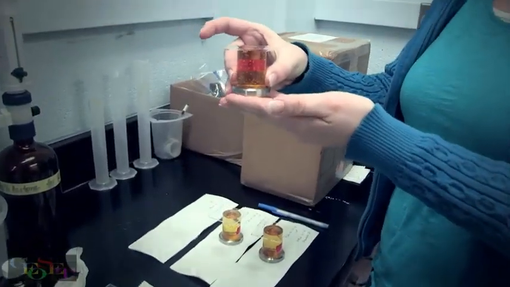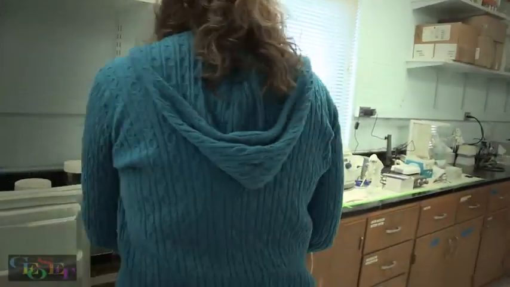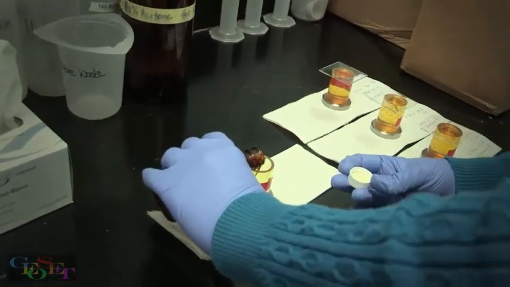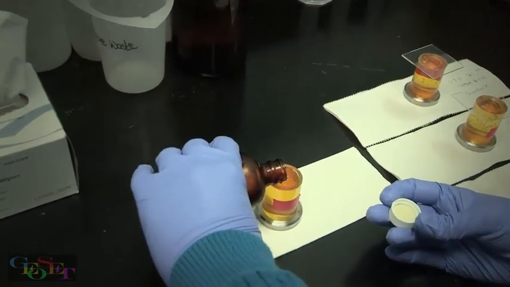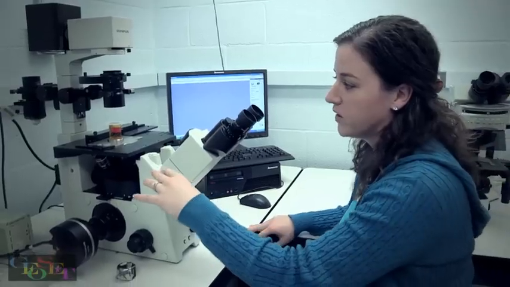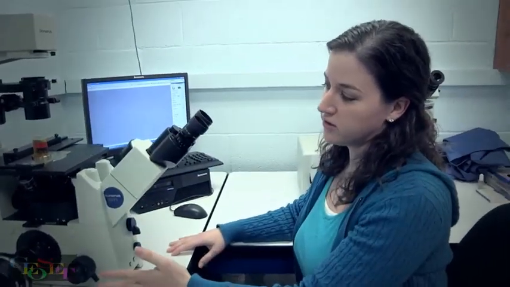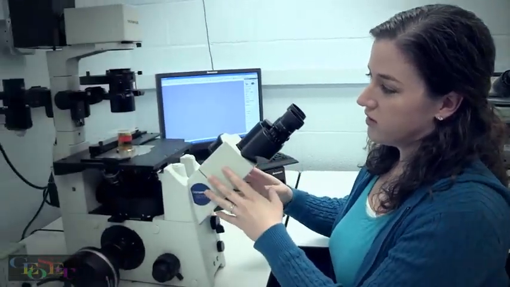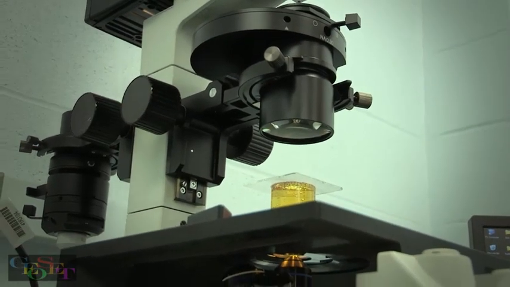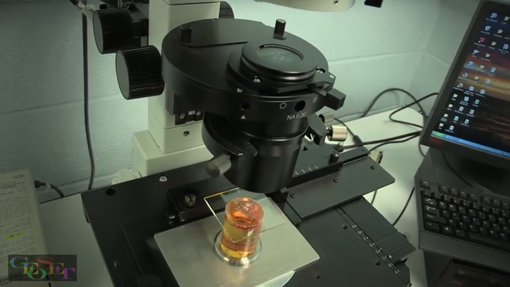This is called an Utermöhl chamber. We've settled out a known volume of sample that's been preserved to preserve the phytoplankton. So I poured the water out into the chamber and then let it settle for a day, so all the dead phytoplankton sink to the bottom, and on the bottom is essentially a cover slip, because this is an inverted microscope. So whenever we look at things on this microscope, we actually look at it from the bottom up. On this microscope, the light comes from the top, which is opposite the conventional microscope.